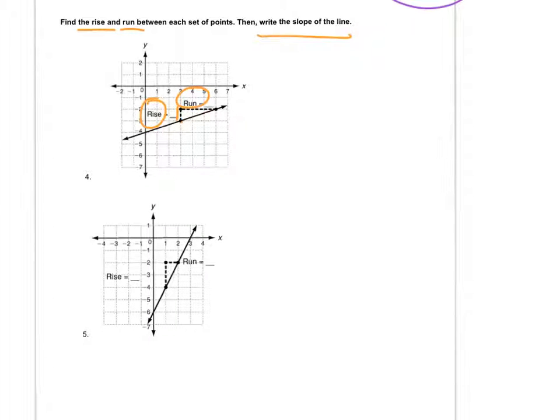Let me erase this real quick. So we're going to go up 1 unit and 1, 2, 3 units to the right. So it's a rise of 1, a run of 3. So the change in y is positive 1, and the change in x is 3. So you have a slope of 1/3.